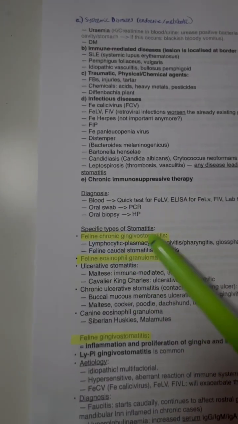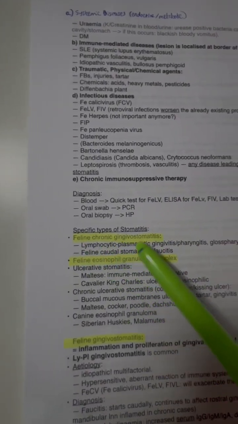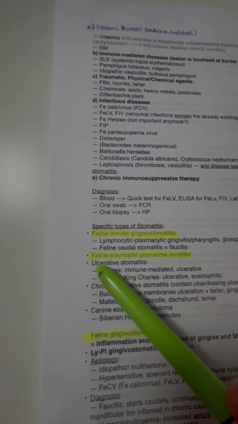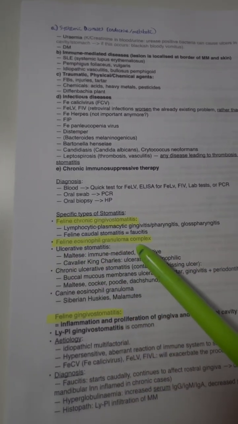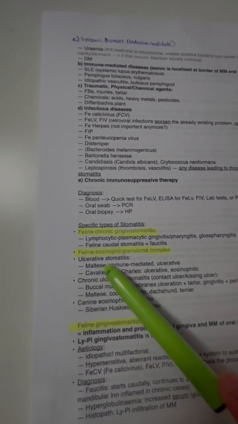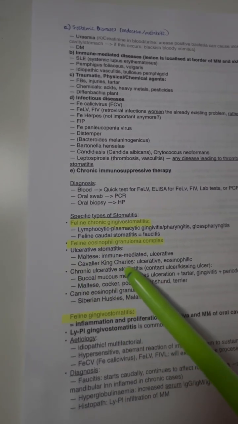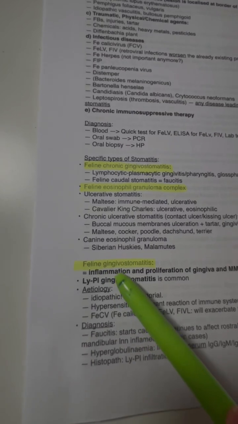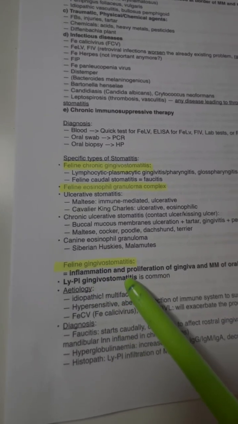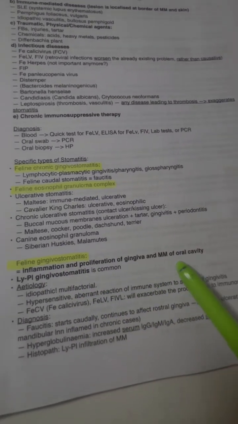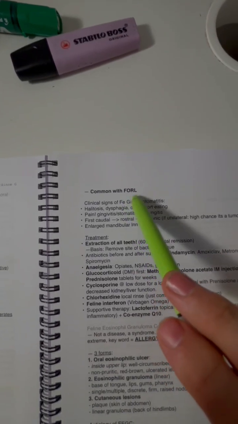The specific types of stomatitis are feline chronic gingivostomatitis, feline eosinophilic granuloma complex, and ulcerative stomatitis, which is found in Maltese and Cavalier King Charles Spaniels. For feline gingivostomatitis, it's inflammation and proliferation of the gingiva and mucous membranes of the oral cavity. It can be idiopathic or a hypersensitivity reaction. The feline calicivirus can exacerbate the process due to immunosuppression. It's commonly found with feline odontoclastic resorptive lesions.